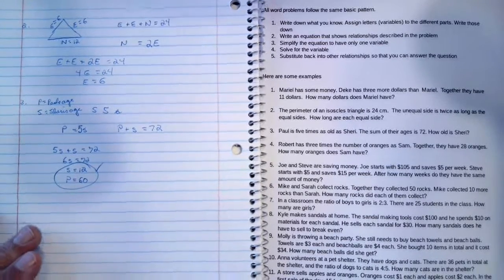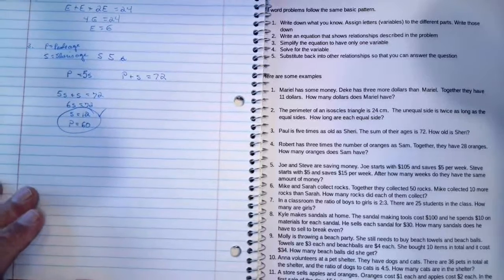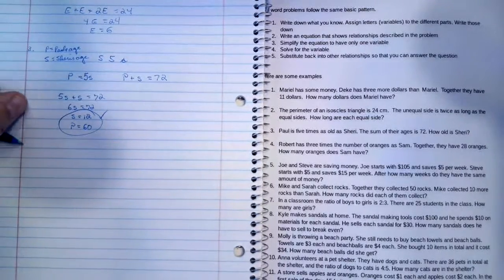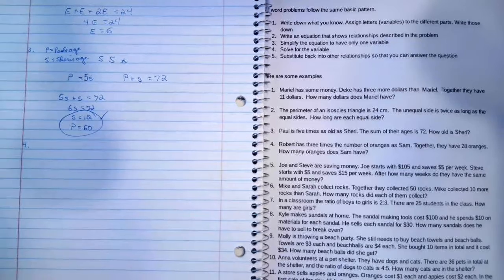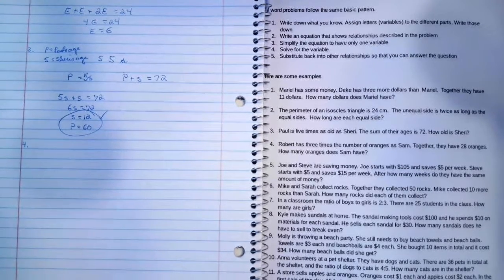Solved it. Okay, question number 4. Robert has 3 times the number of oranges as Sam. Together they have 28 oranges. How many oranges does Sam have?